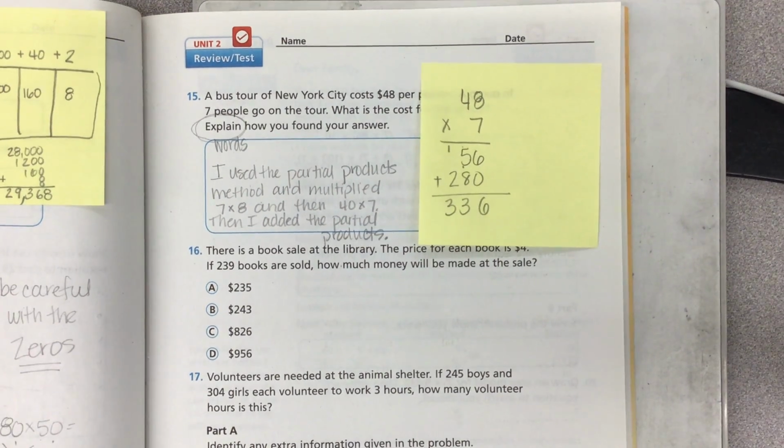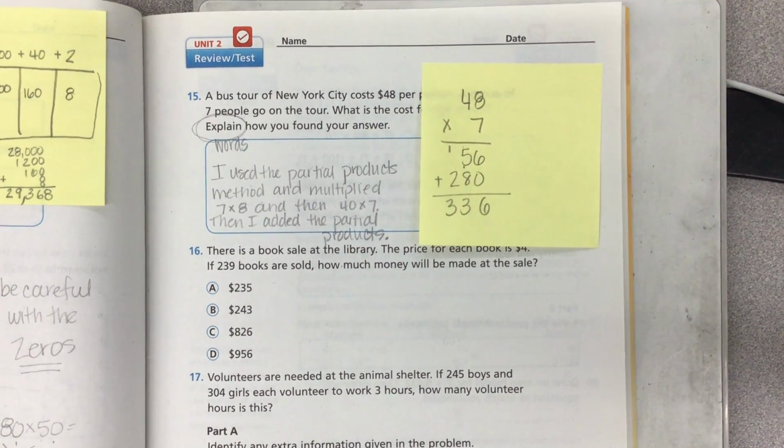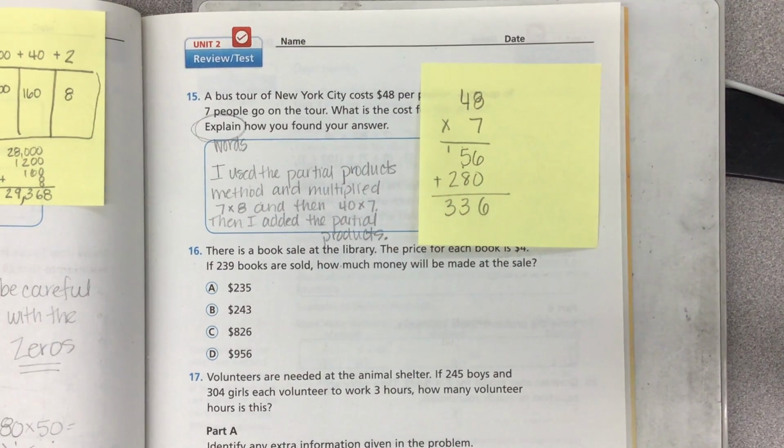When I multiplied 48 and 7, the two numbers I got were 280 and 56. And when I added them both, I got 336. Great. JD? A little bit louder. Can we say it again louder?